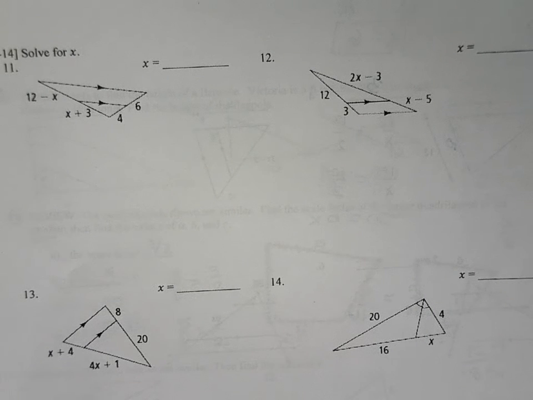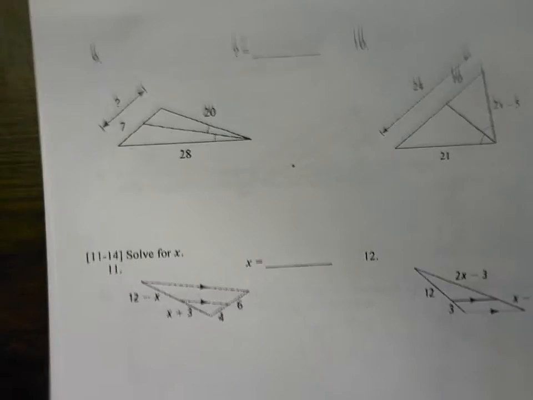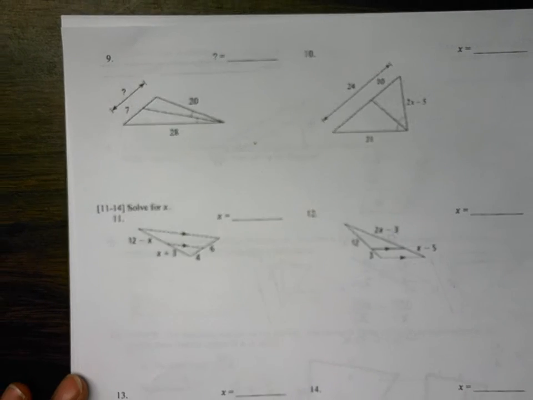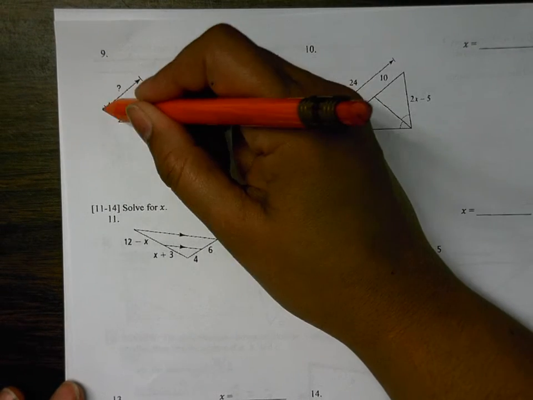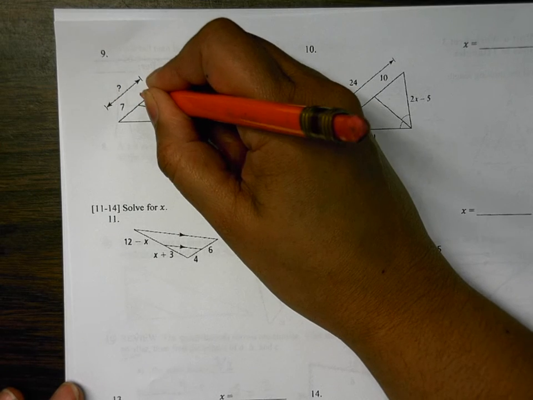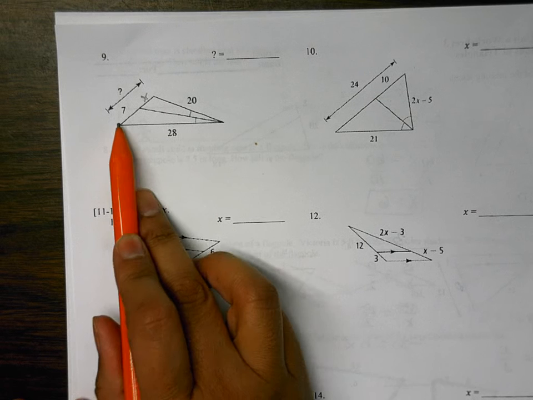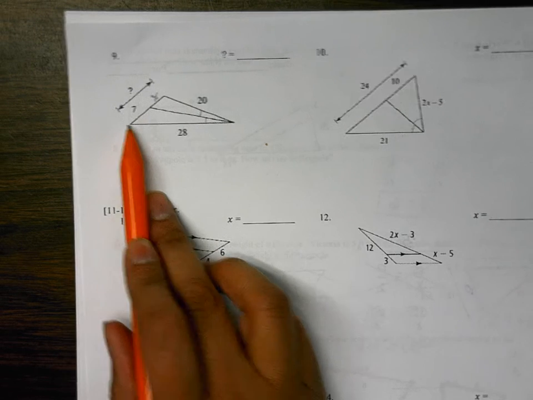Backside. Okay. Guys, I want to take a look at number 9. Please stop the talking. Now, instead of calling the question mark X, I'm going to call this X. Do you agree that's what I would be looking for when I set up my proportion? Yes. Isaac, can you set the proportion up for me calling this X right here?